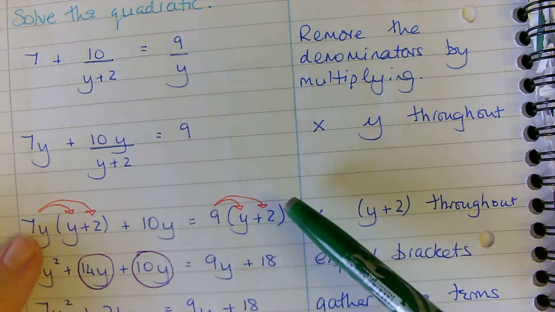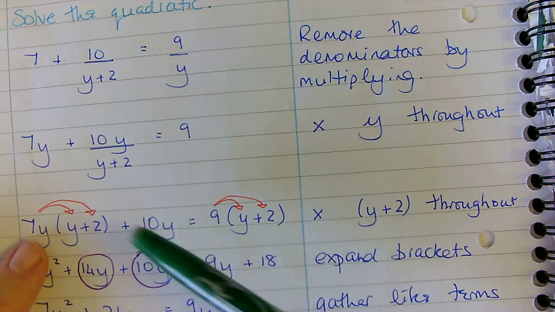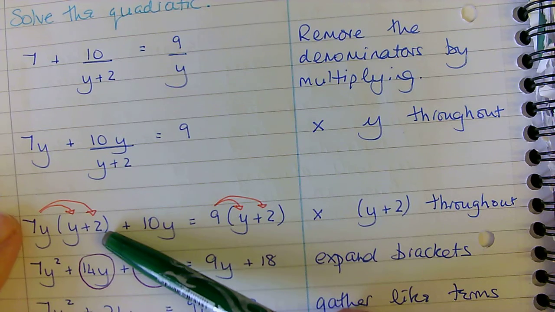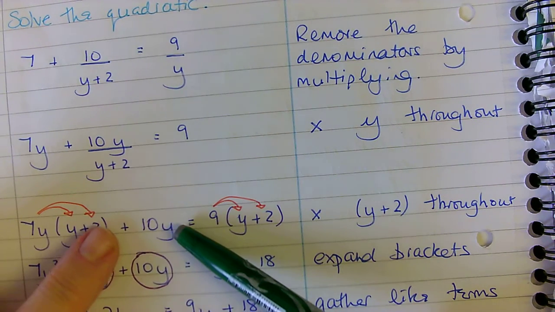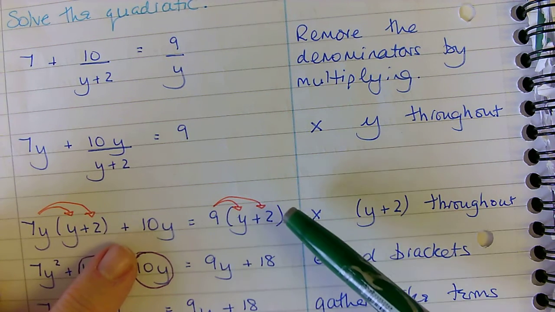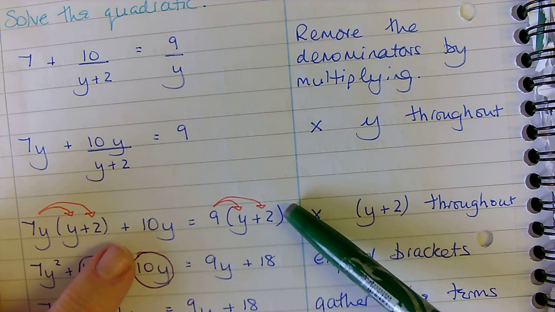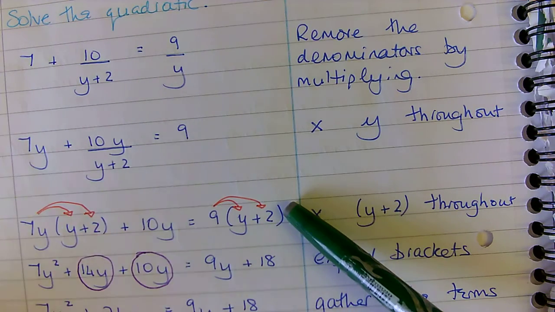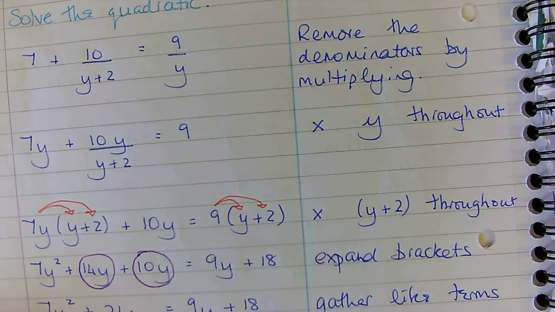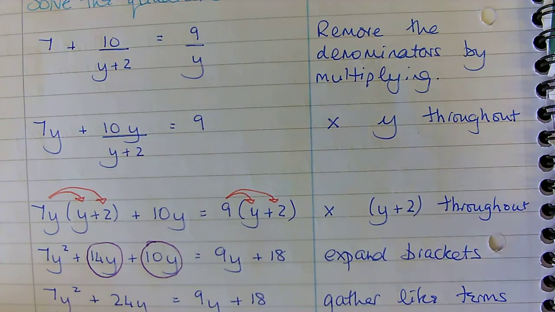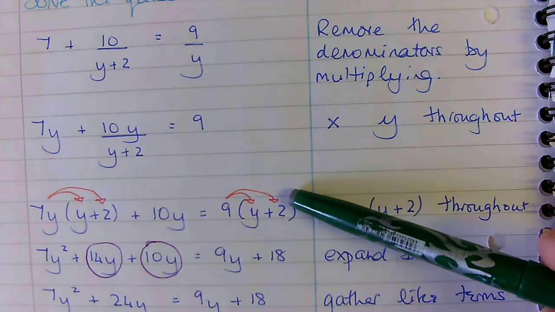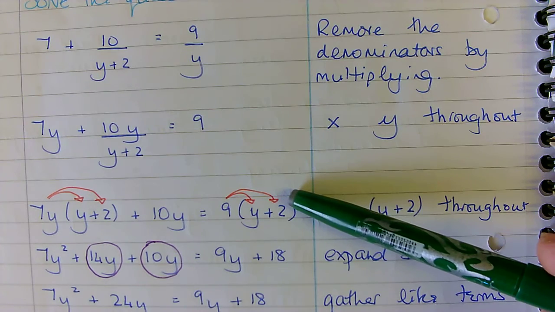And so we end up with what's written here in blue. We have y plus 2 as a multiplier in the first term. In the second term, the y plus 2 disappears, and in the right hand side of the equation, again the y plus 2 appears as a multiplier. What we would then do is to expand the brackets, and so the red arrows indicate which bit multiplies which bit. Should be fairly familiar to you by now.